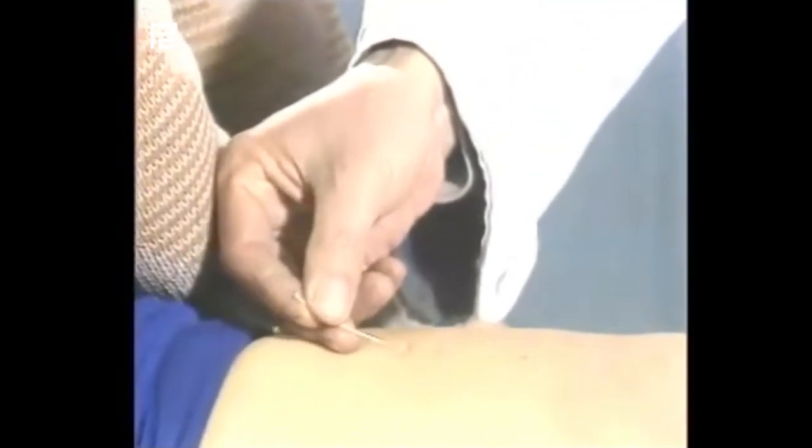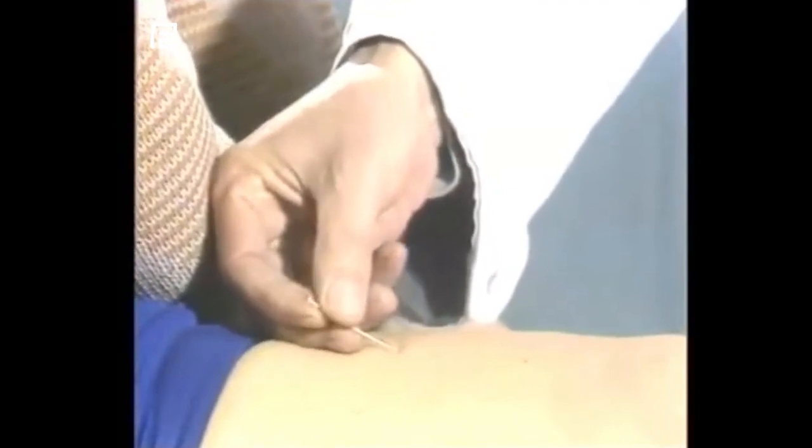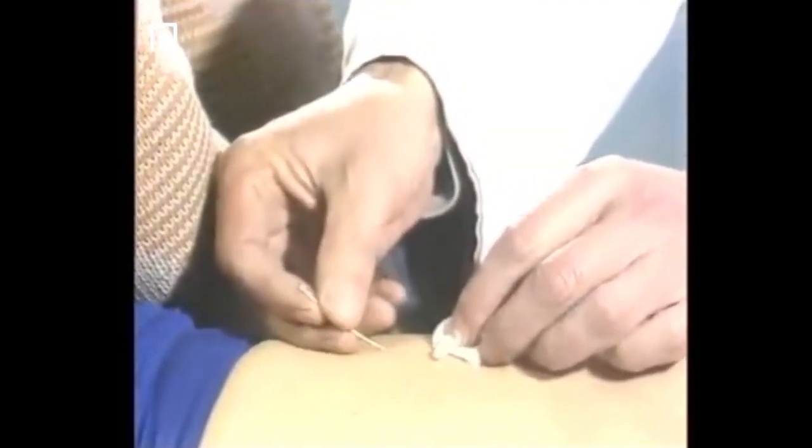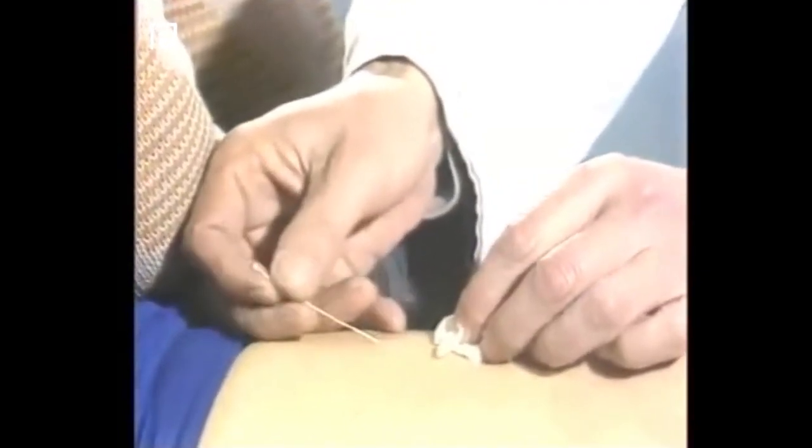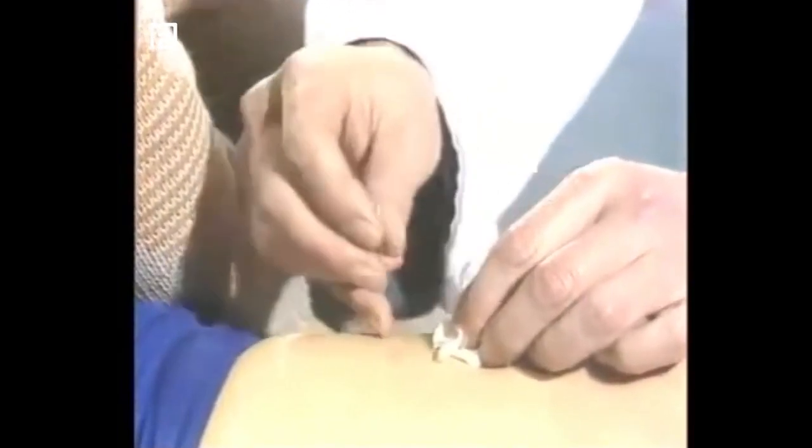Repeat at an angle by probing 2 times downward, and then followed by 3 times upward. Indications: pain and numbness of the local area.